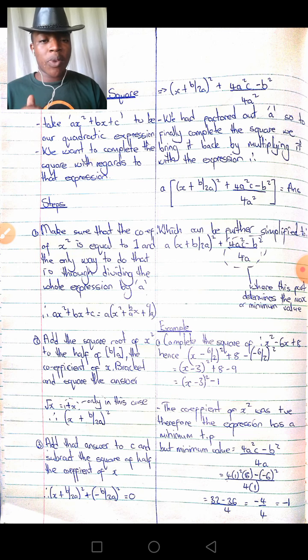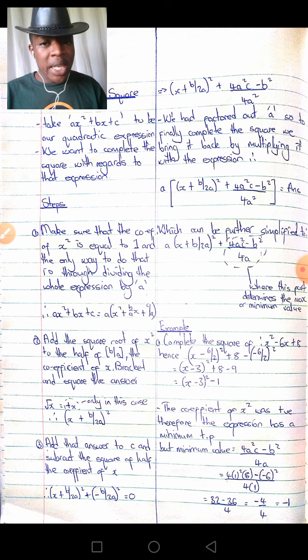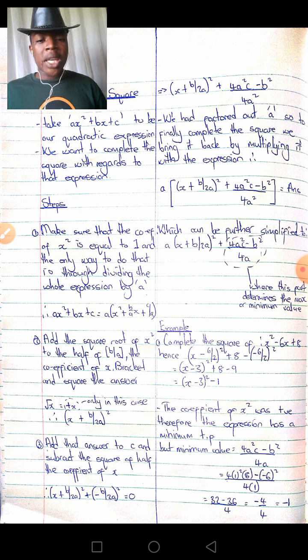It's (x + b/2a) squared plus (4a²c − b²) over 4a². Now we had factored out a, so to finally complete the square we need to factor in this a, right? So you have to multiply it by the answer that you get, the half completed square that you have there, to get a.